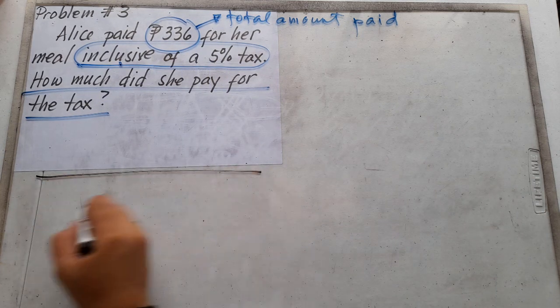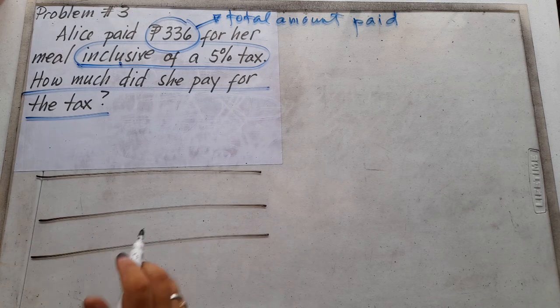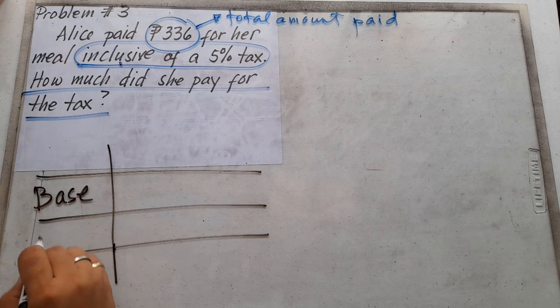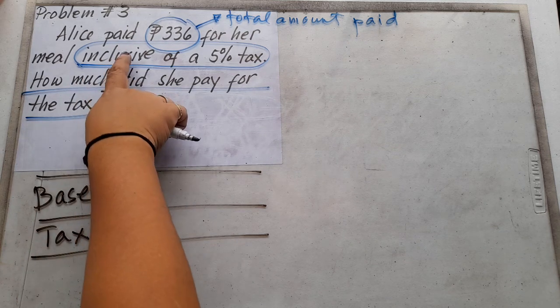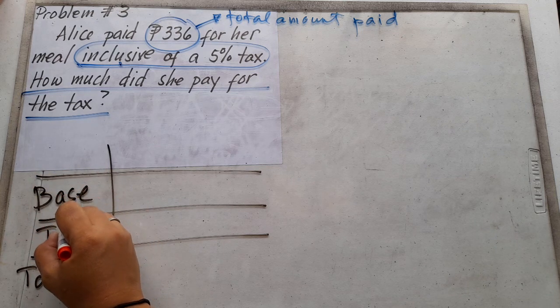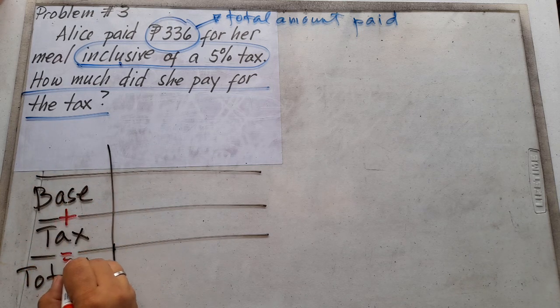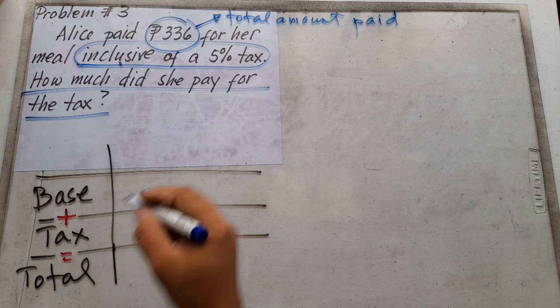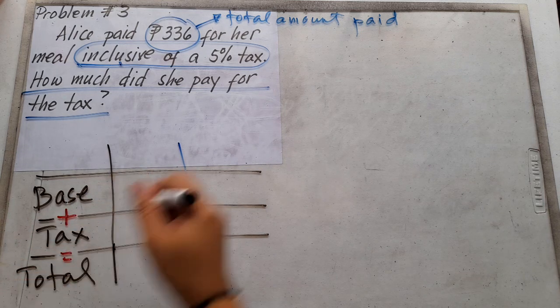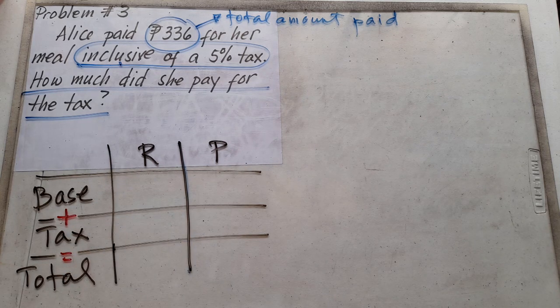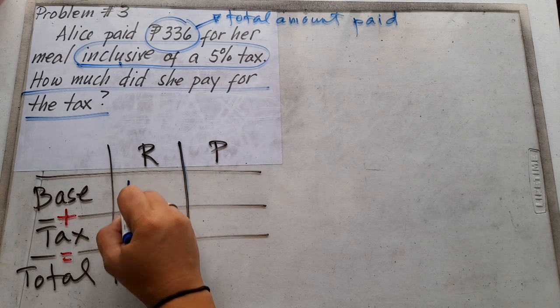First, let's have our, as usual, table of values natin. We have base, tax, at dahil may inclusive yan na salita, we have here total. Ano nga ang ibig sabihin nun? Ibig sabihin, we need to add the base and the tax to get the total amount. Base plus tax equals total. And then, we have the rate and percentage. As usual, base rate is 100%.